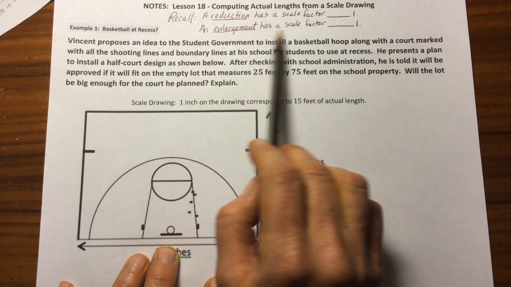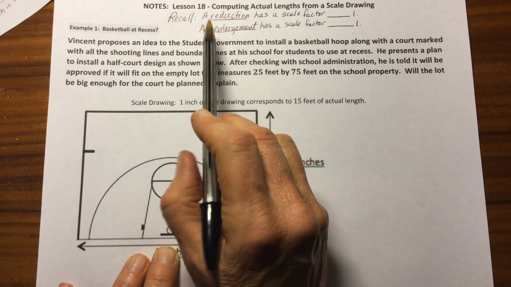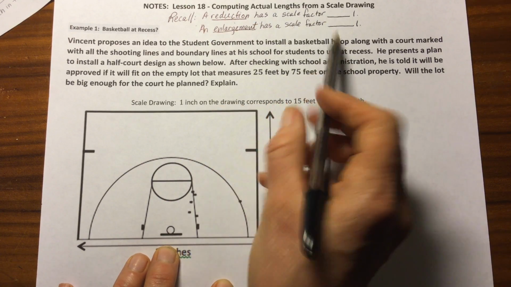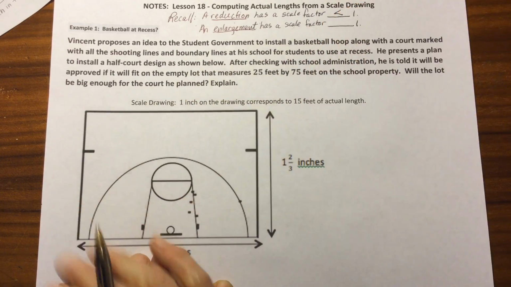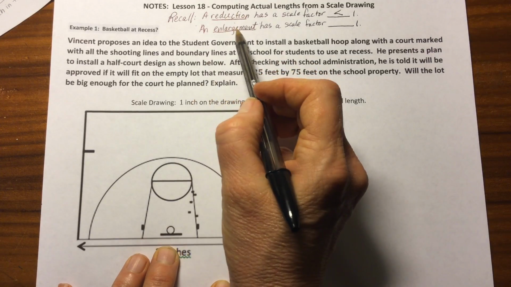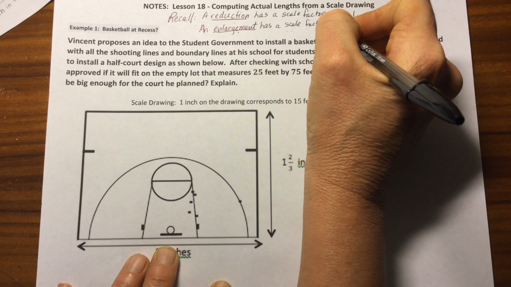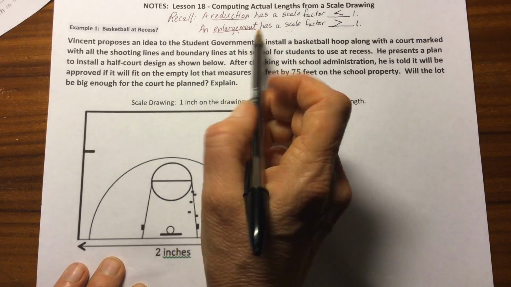Okay, just a little review from yesterday when Mrs. Deacon taught this, lesson 817. We talked about that a reduction has a scale factor which would be less than 1. And an enlargement is going to get bigger. It's going to have a scale factor that is greater than 1. And just want to keep that in mind for today.